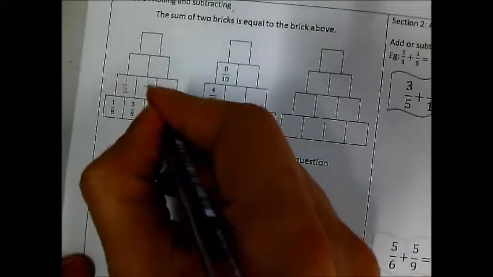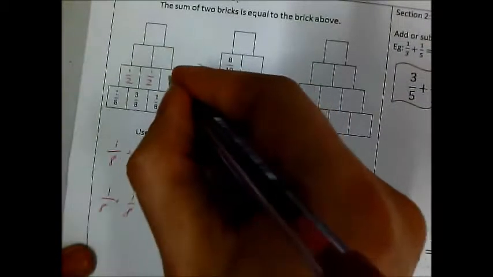Okay, 3/8 plus 1/8 is also a half. Okay, and then finally an eighth plus an eighth I'm going to do here. So 1/8 plus 1/8 is 2/8. And because I've got a common factor here and here of 2, divide the top by 2 and the bottom by 2, I get a quarter. So this is going to be 1/4.